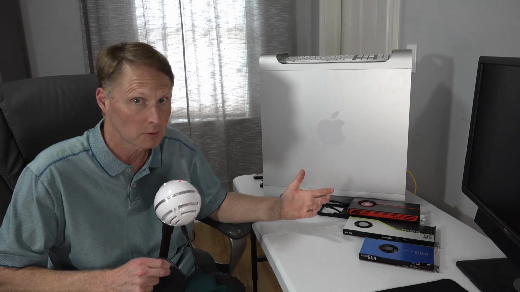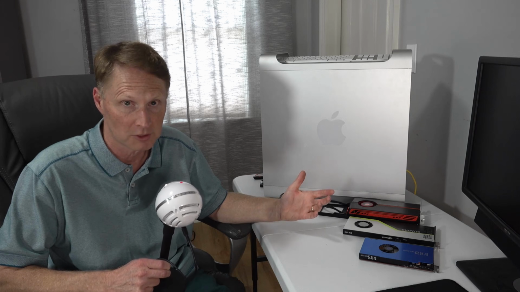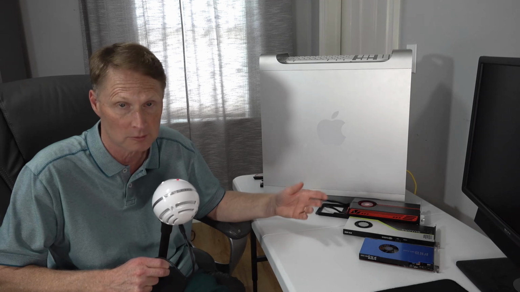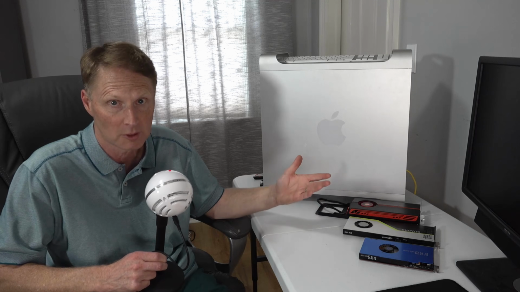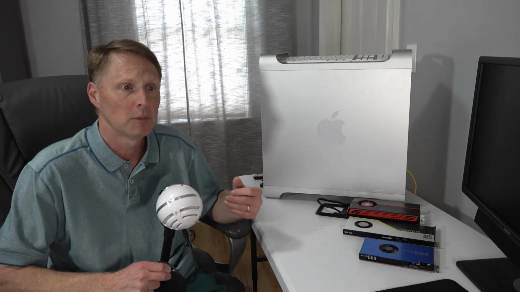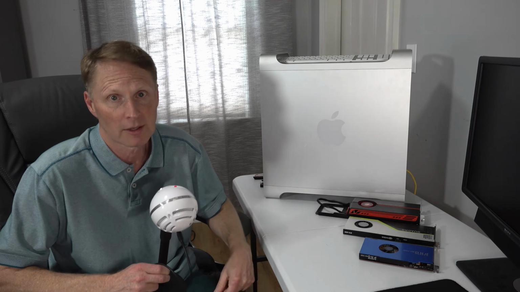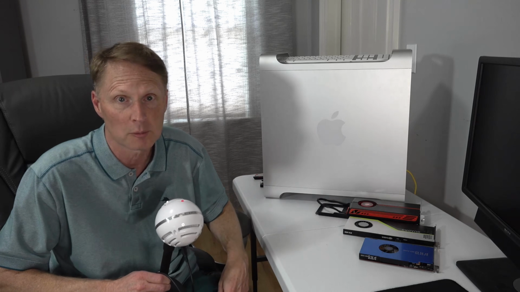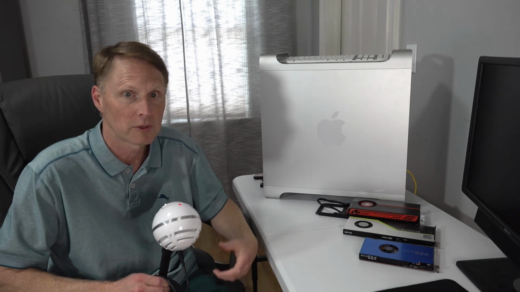macOS is really coming to a screeching halt on these machines. We may get Tahoe, we may not through OpenCore Legacy Patcher. They haven't been able to make it work yet, but Tahoe is definitely the last macOS that's going to work on an Intel Apple machine. So where do you go from there?